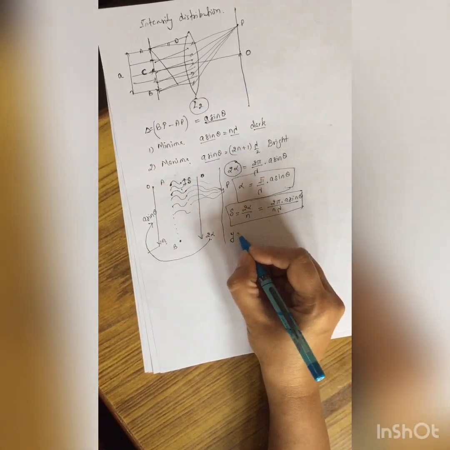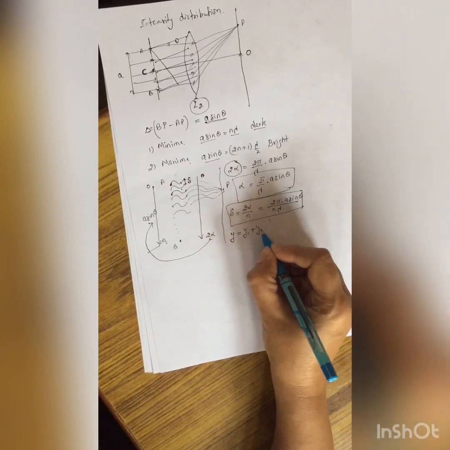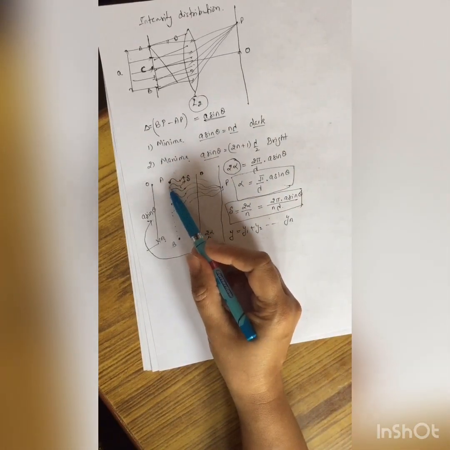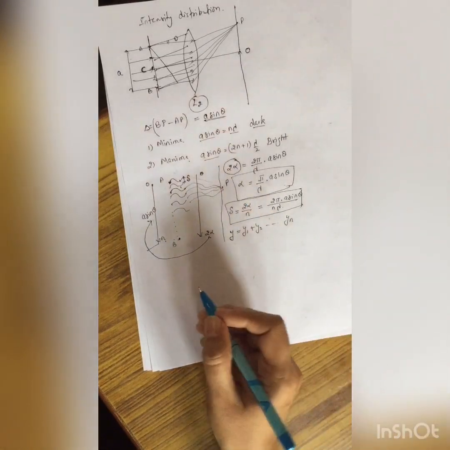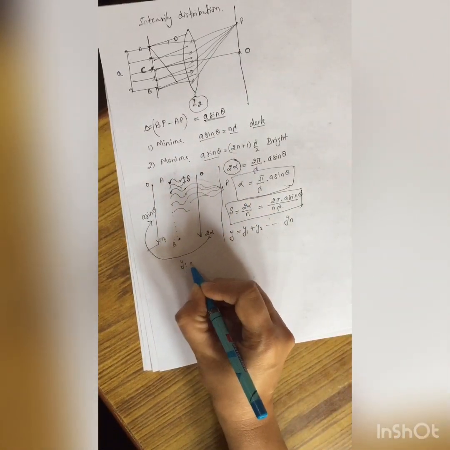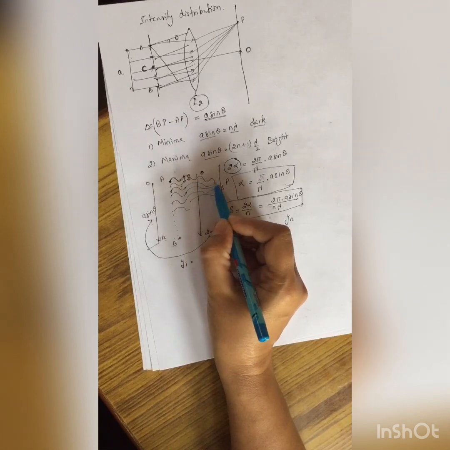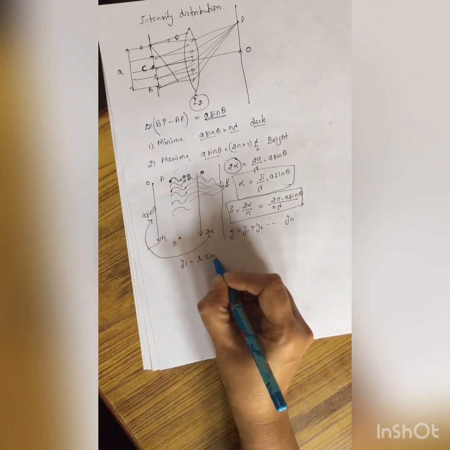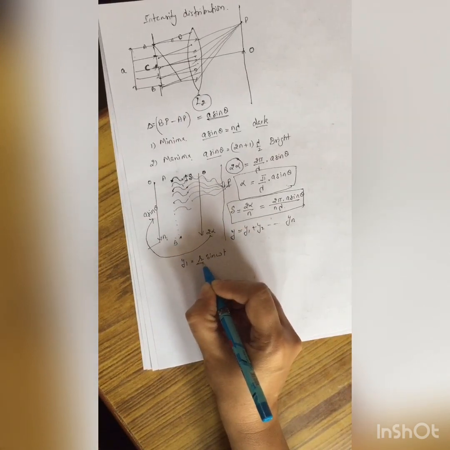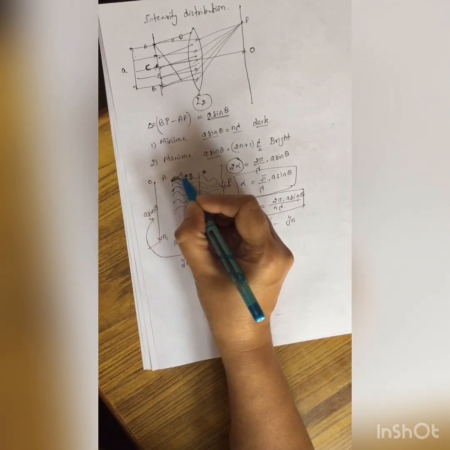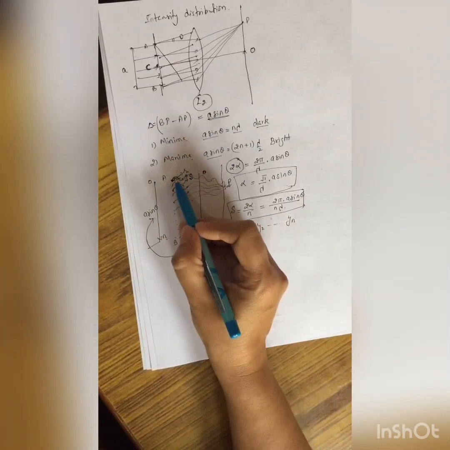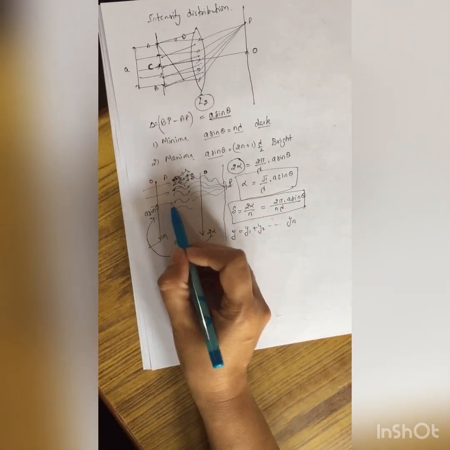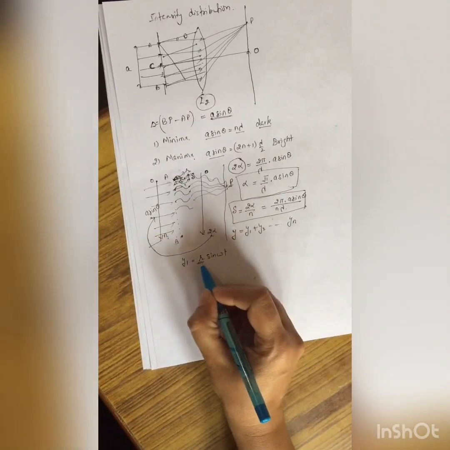Hence, at point P, we are getting the resultant of all these n waves which are moving from the slit AB towards the point P, where y1 represents the wave coming from the point A to the point P, and it is given as r sin omega t. This r represents the amplitude of the wave. All the waves are coming from the same source, hence all waves have the same amplitude.